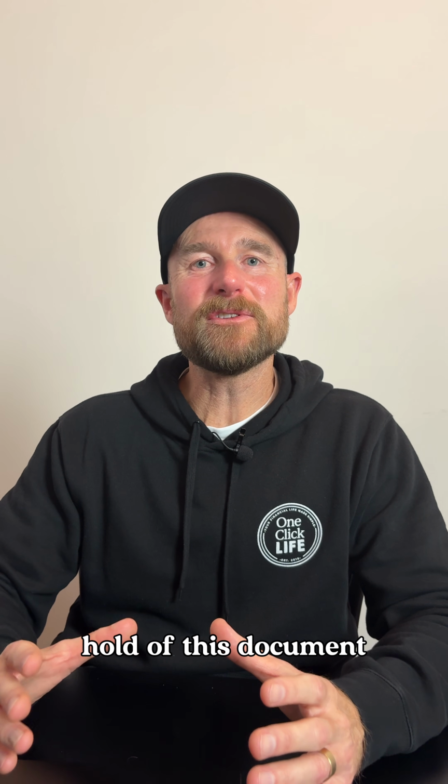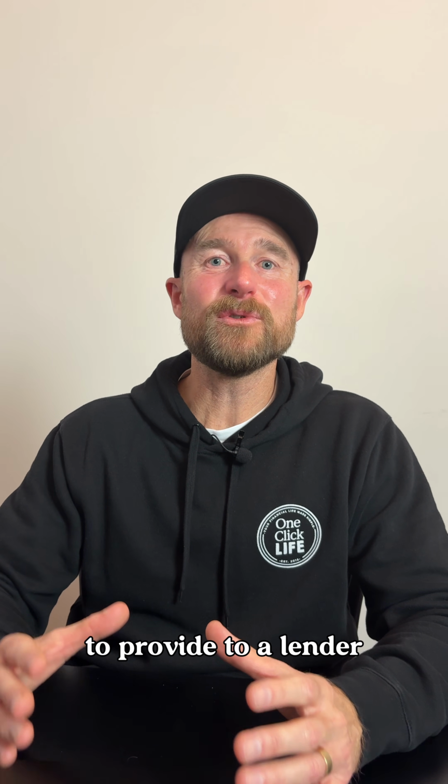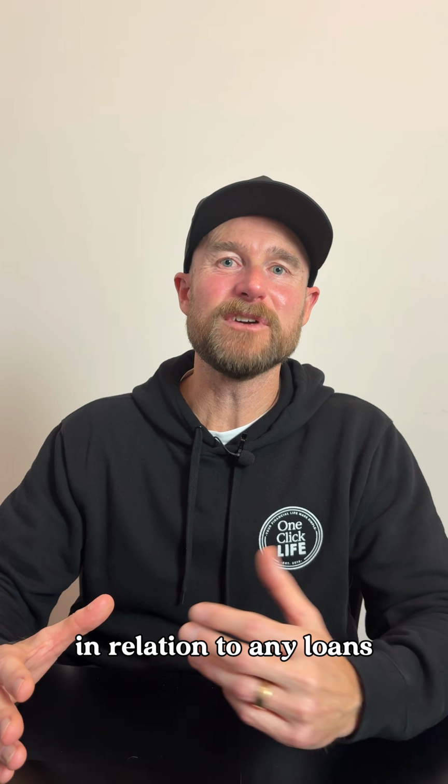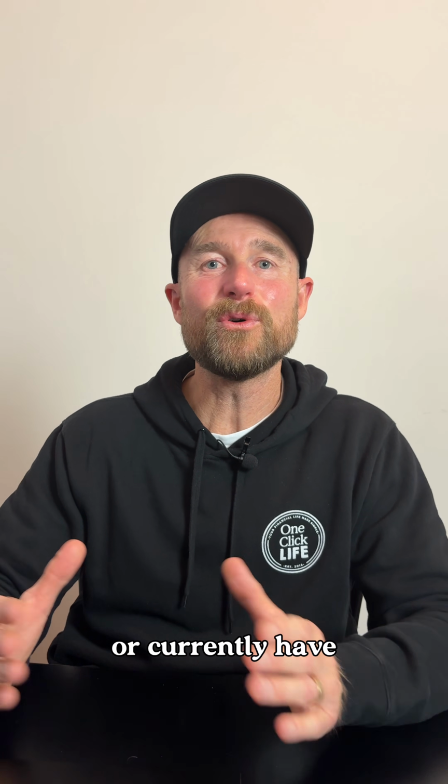It's important to keep hold of this document in case you need it to provide to a lender down the track in relation to any loans that you might want to take out or currently have.